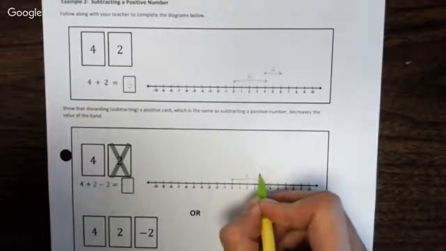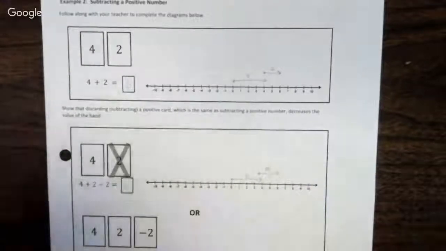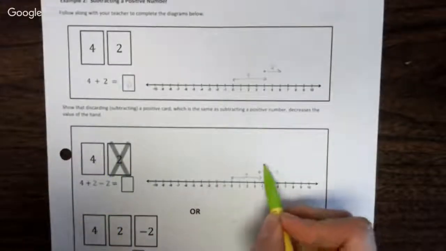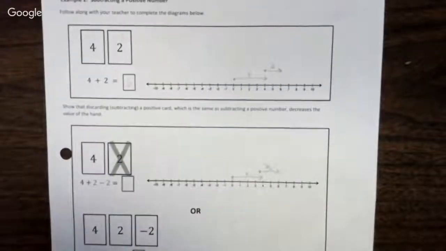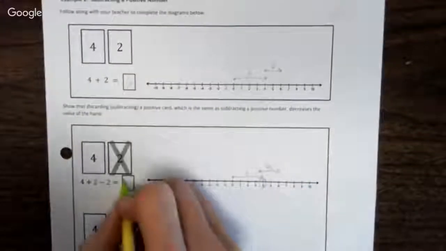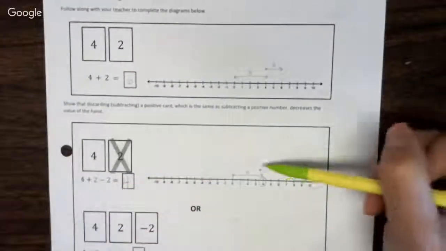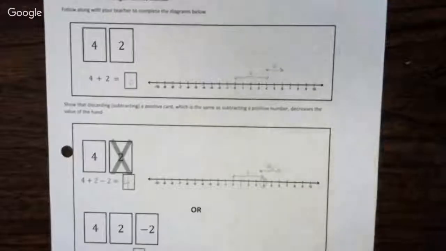So say I'm going to put the number line back up here. We have go up 4, we have go up 2. That was at 6. Now, if we get rid of this card, that's like getting rid of this arrow. That means that we are going to be at 4. It's like getting rid of this. What did we do? We ended up at 4.